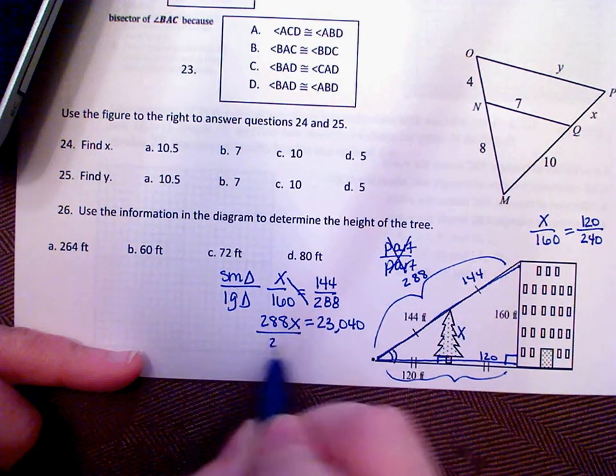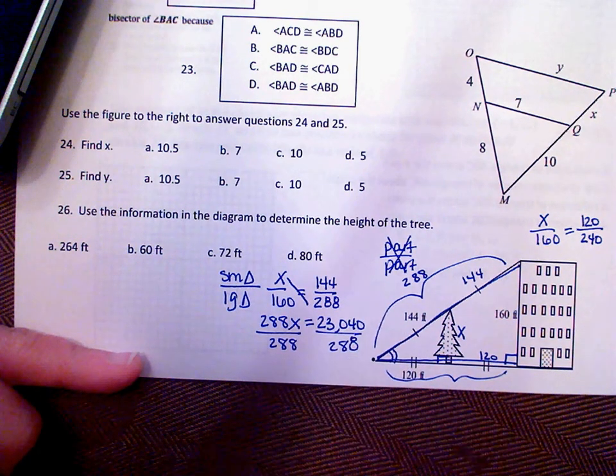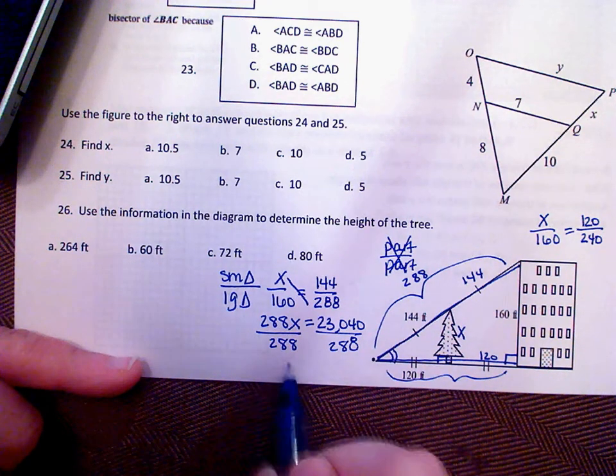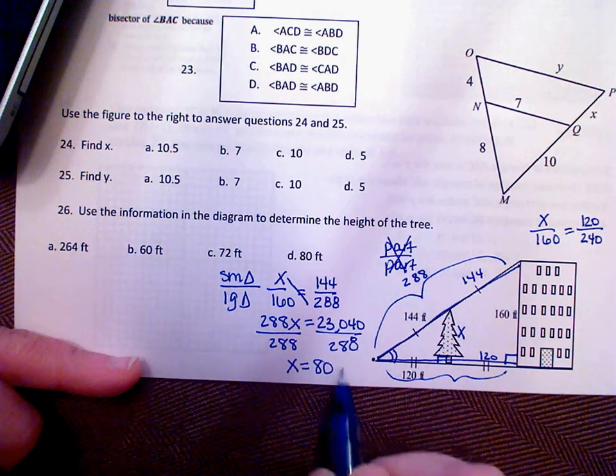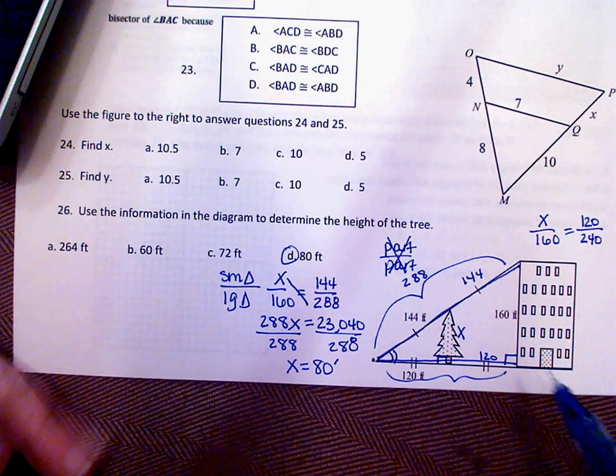So when we divide both sides by 288, we get our x value to be 80. So the height of the tree is 80 feet. Same thing we would get if we solved this proportion.